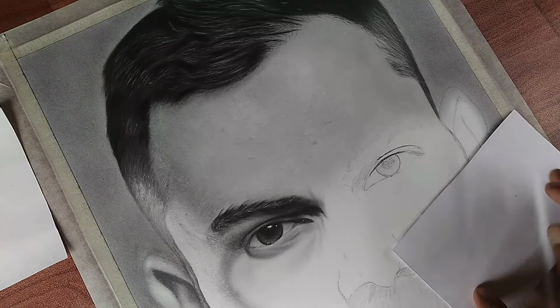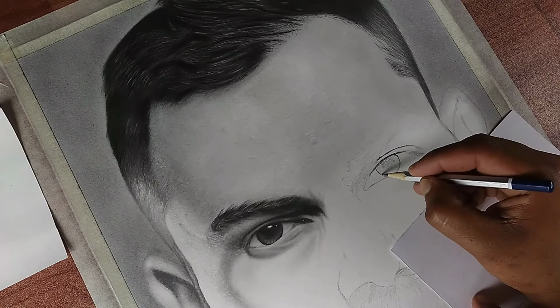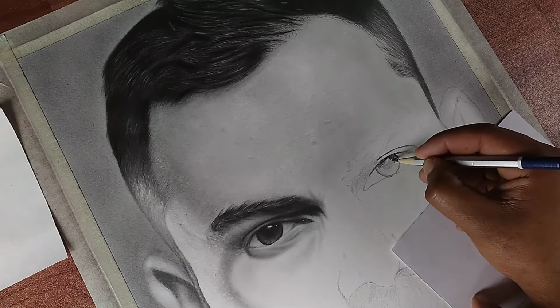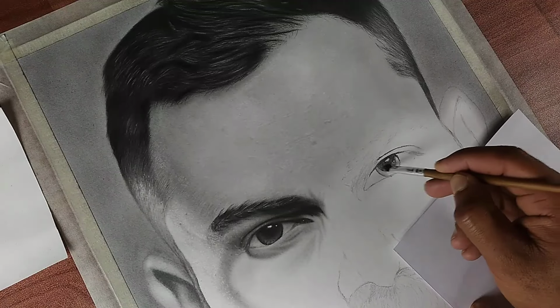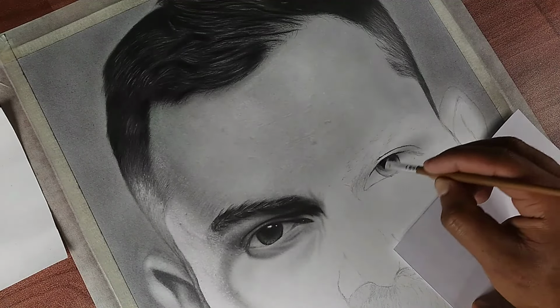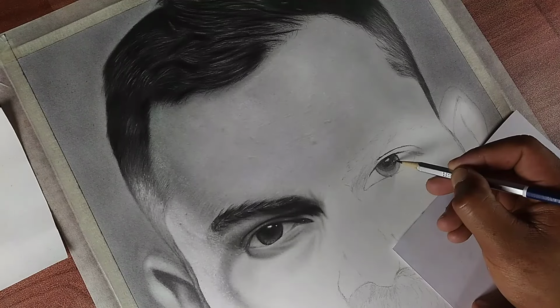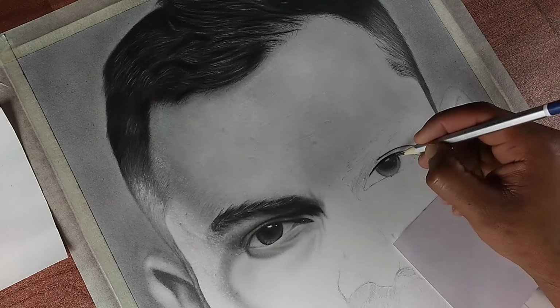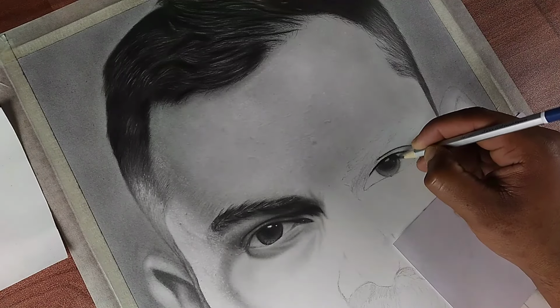Now let's discuss the process of shading the eye in detail. So first of all, take your 4B pencil and start shading the iris by using small circular motions. And remember to leave some highlights for light reflections. Use a reference photo to observe the light and dark areas of the iris.